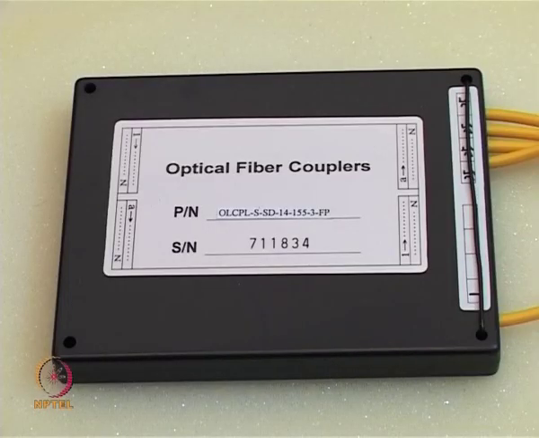This is an optical fiber coupler which splits or combines 1:4 optical power. A single input and 4 outputs, or vice versa.